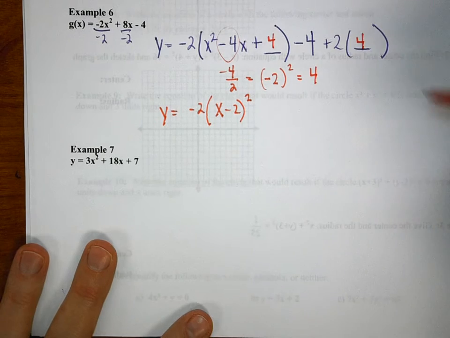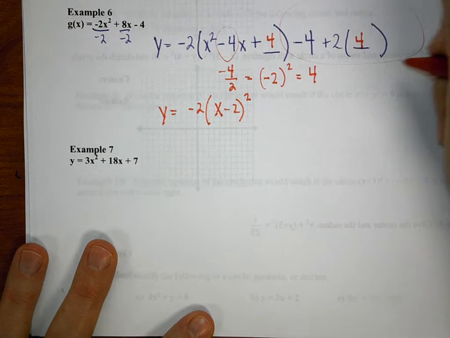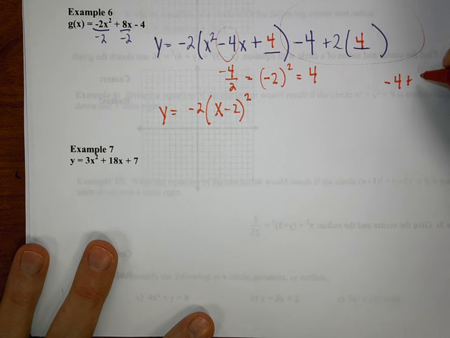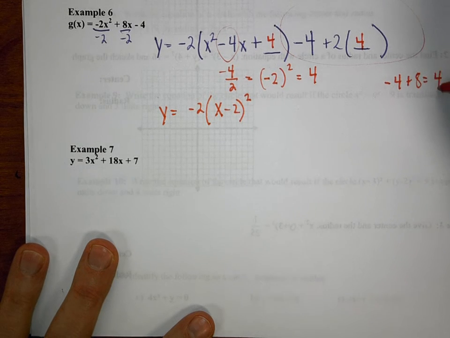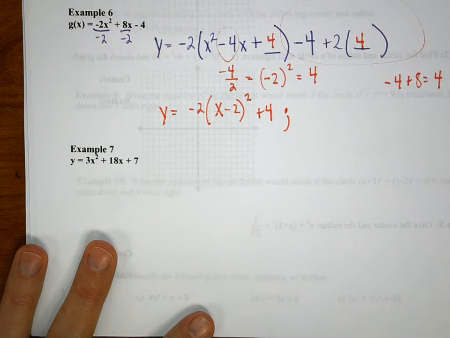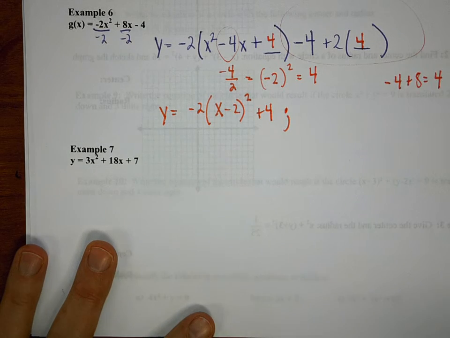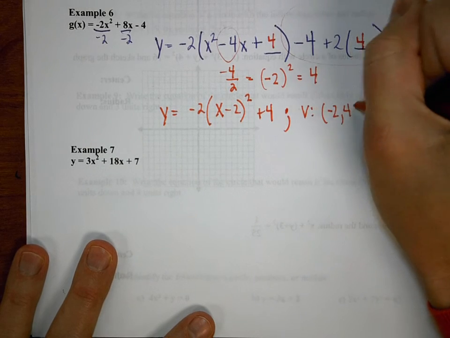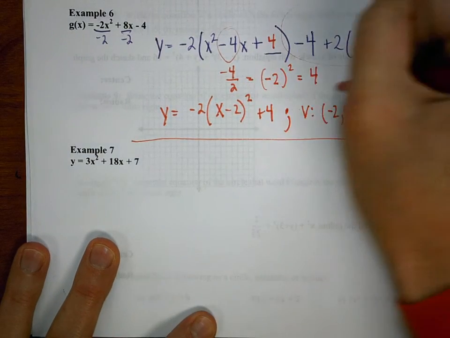And then you might have to do a little math here. To the side, I have negative 4 plus, and 2 times 4 is 8, and negative 4 plus 8 is positive 4, right? Okay, good. And then we have plus 4 there at the end. Are we good? So what's my vertex? 2, 4. Very good.